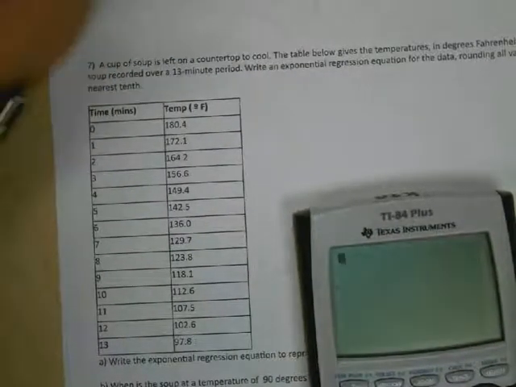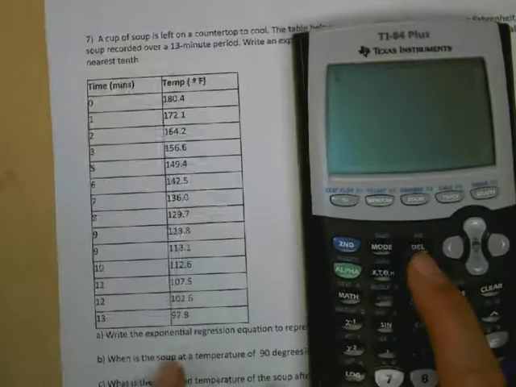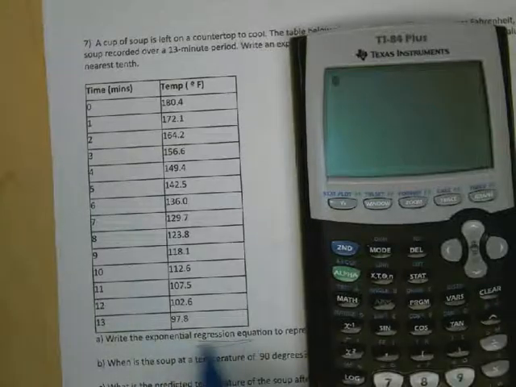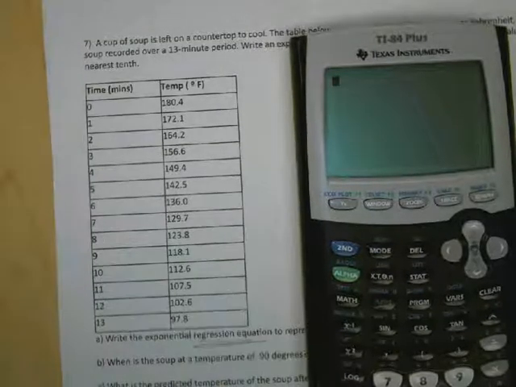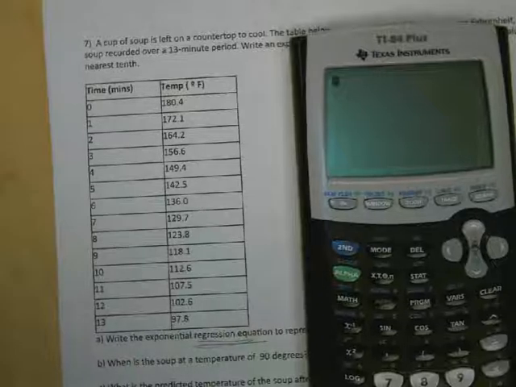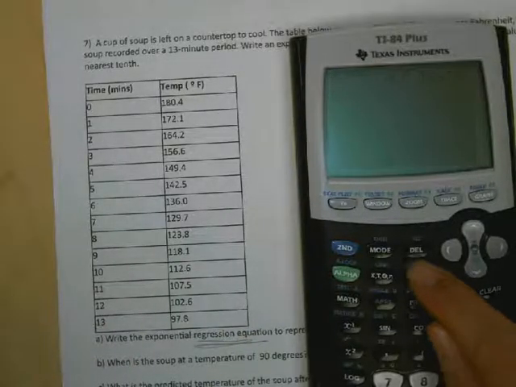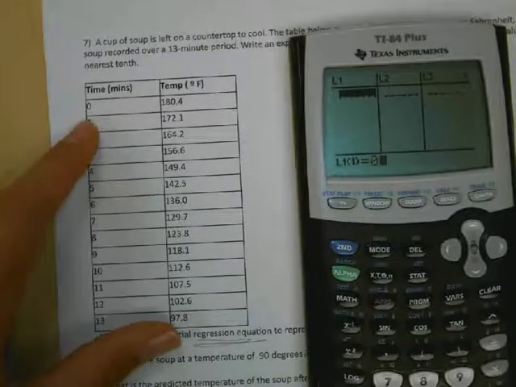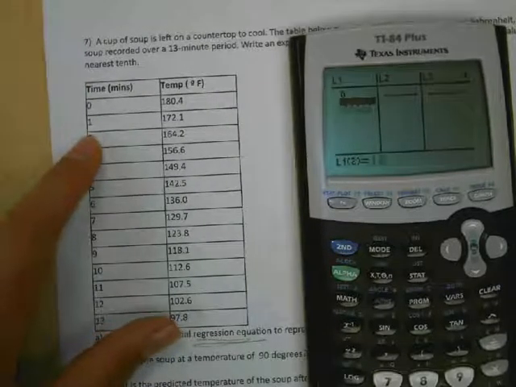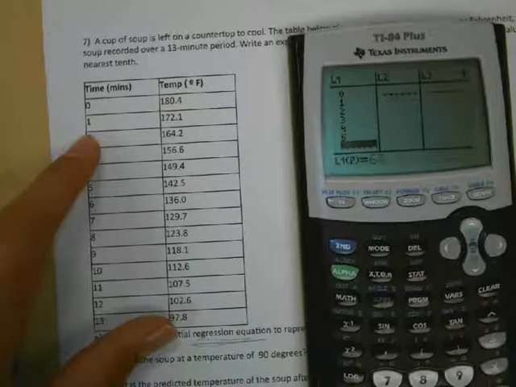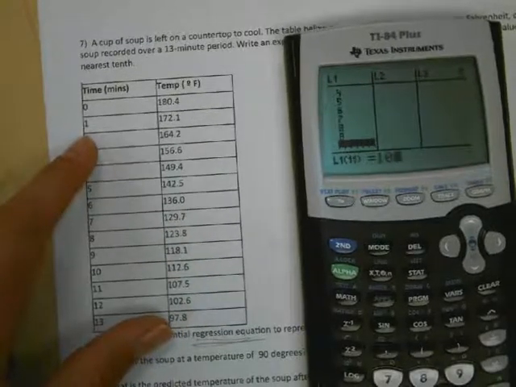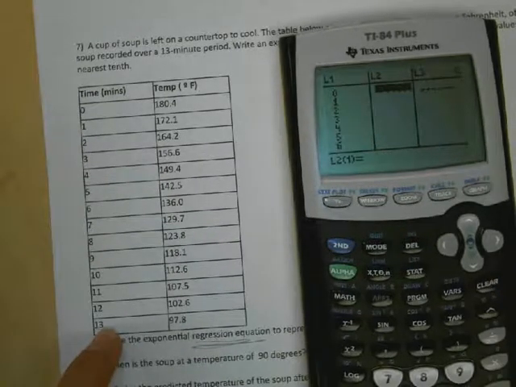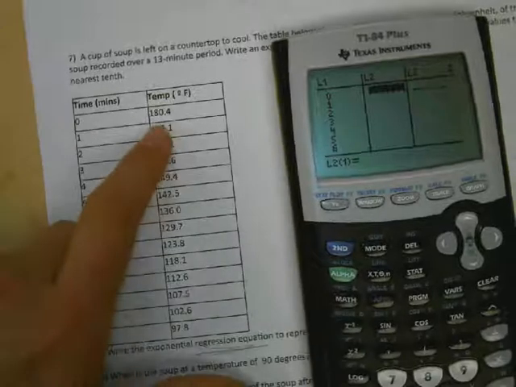So if I want to do an exponential regression equation in my calculator, right? When you see that regression equation, that tells us that we can use our calculator to make that happen. And the way I go about doing that is we go Stat, Edit, enter in all of our data, right? So I'm going to go straight down the line 1, 0, 1, 2, 3, 4, 5, 6, 7, 8, 9, 10, 11, 12, right, and 13. Okay, and then do the same thing for line 2. So just go through and enter your data.